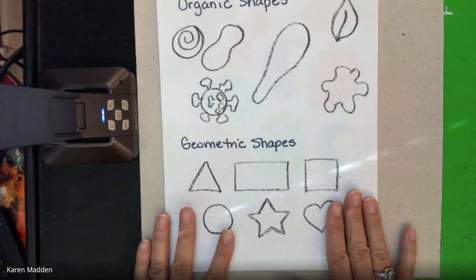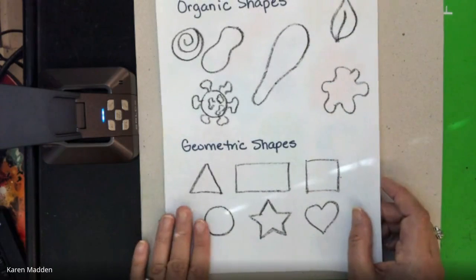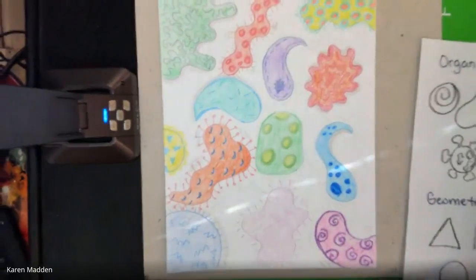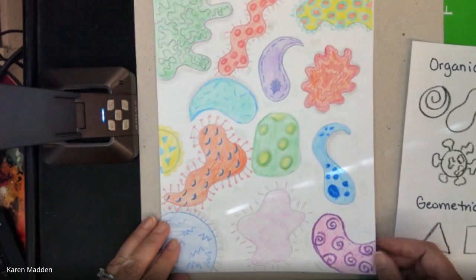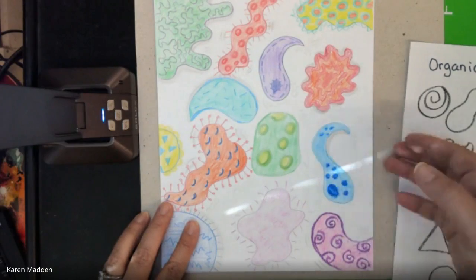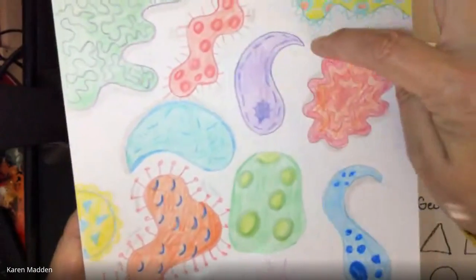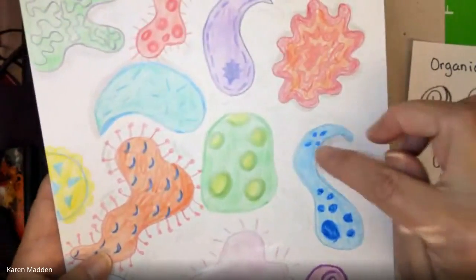So I want to show you what I did. I looked at the video and saw all those really fun shapes, and then I recreated them in my artwork. And so this is my silly germs. And look, they even look like they're moving. Can you see the little lines that look like they're wiggling? They're wiggling their little tails here. They're moving on the page.